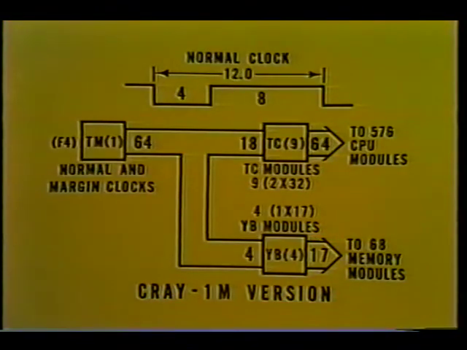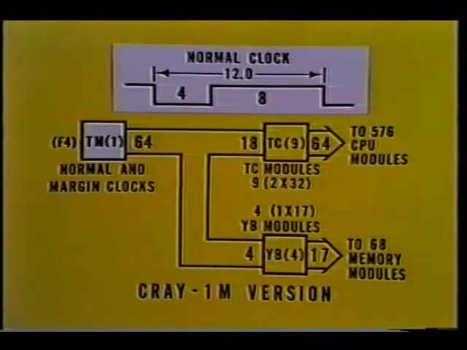The most recent change to the master clock occurred with the advent of the Cray 1M, although the resultant design is compatible with previous models. The TM module, which replaces the TZ and TO modules, contains crystals for all but the super slow clock speed, and for the Cray 1M, a 12 nanosecond output rather than 12.5 nanoseconds. All other aspects of the module are identical to those previously discussed.